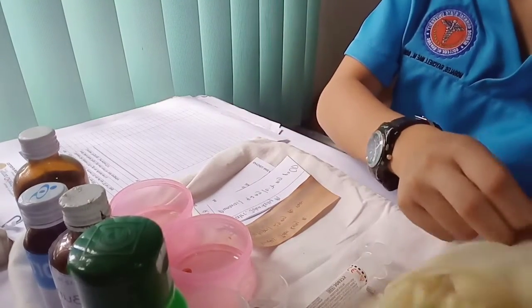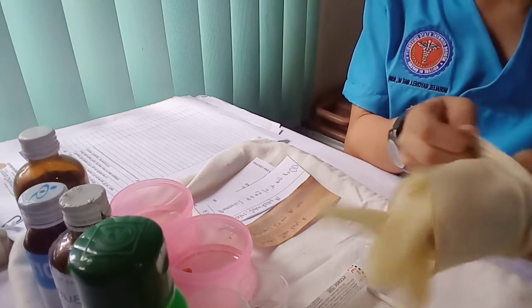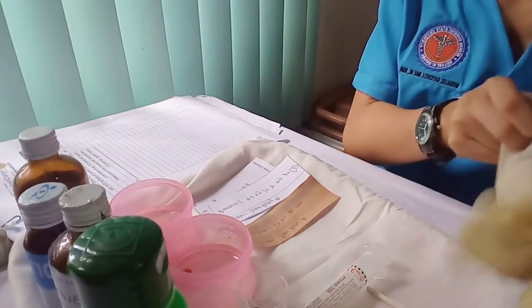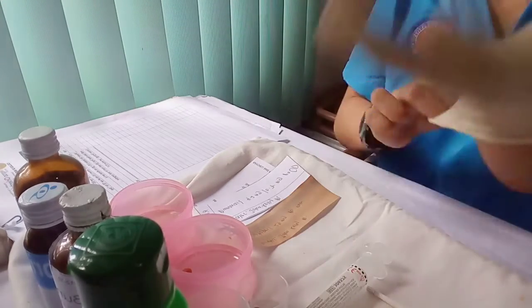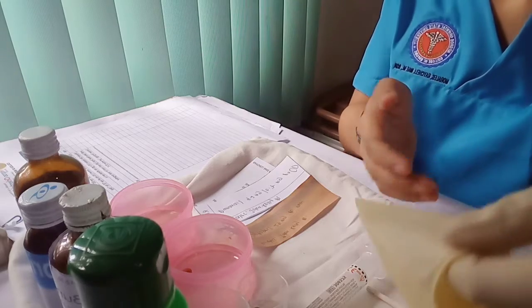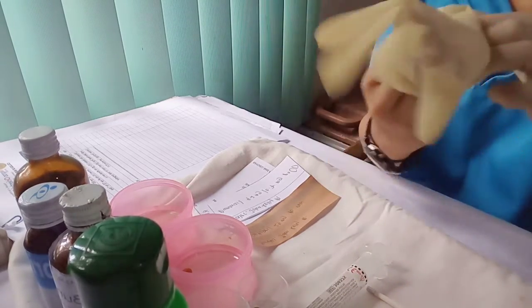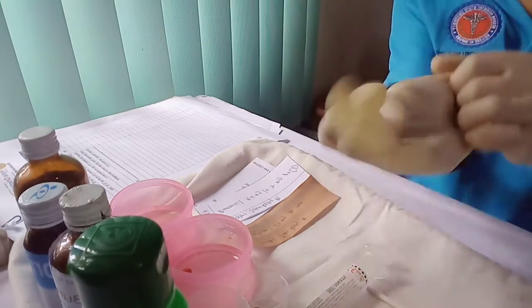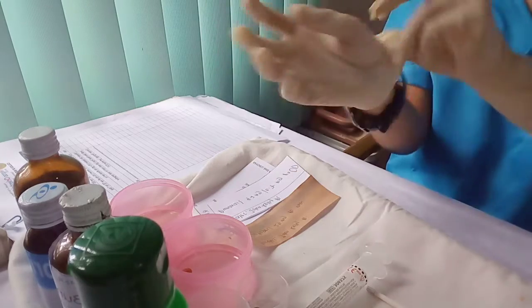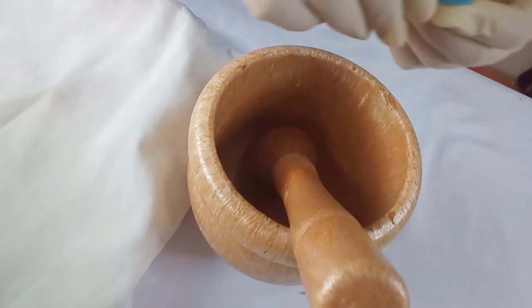Okay, so I'm just going to show you how to crush a tablet using mortar and pestle. This is only a sample on how to crush a medication using a mortar and pestle.